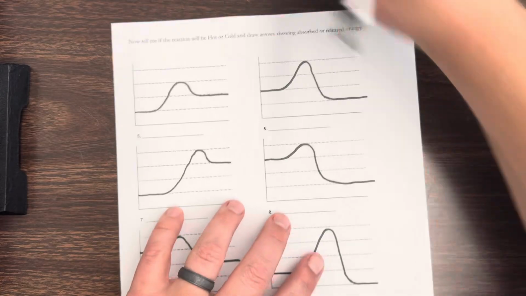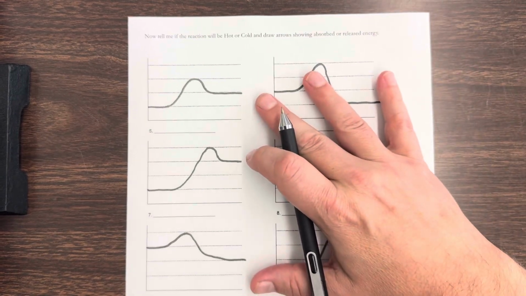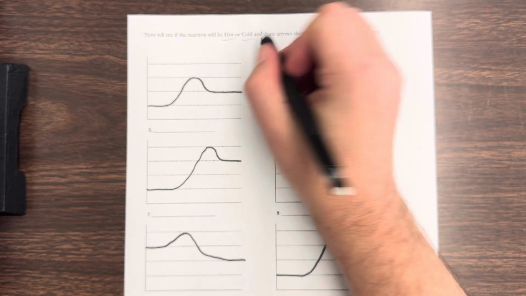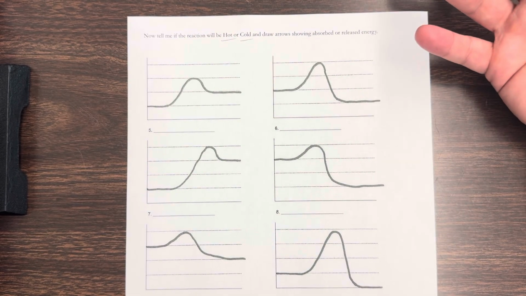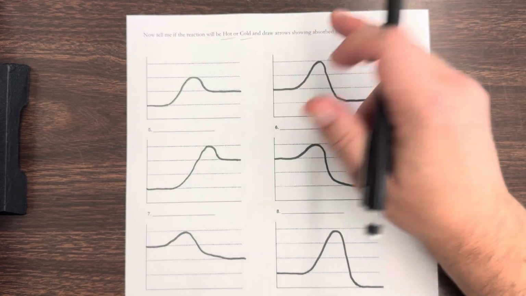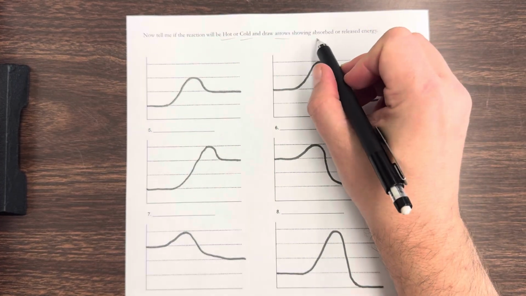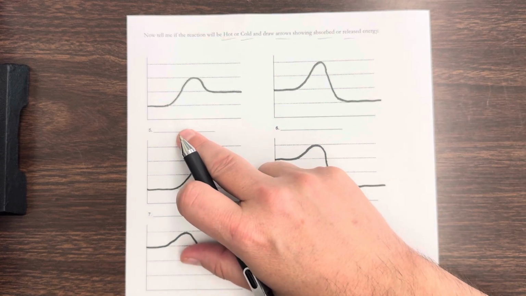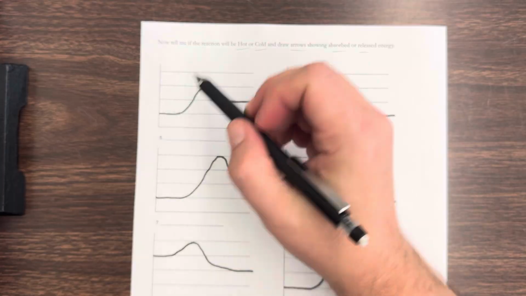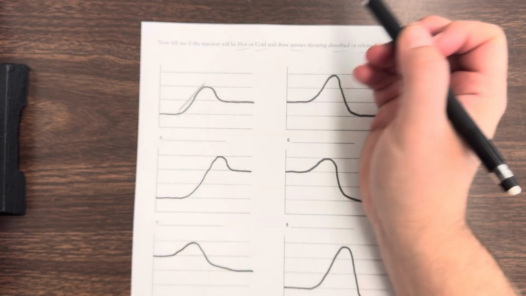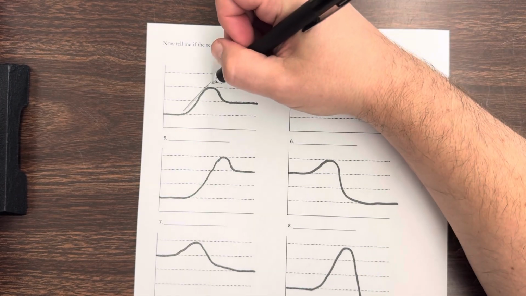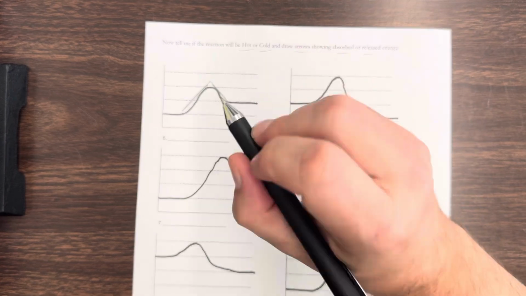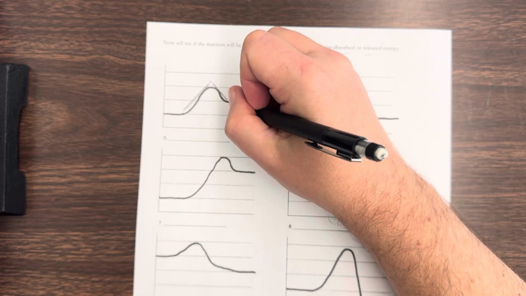Now the second page, similar idea, but we're gonna do a little bit more. We're gonna see if the reaction is hot or cold based on whether energy is released or absorbed. And we're gonna write in arrows showing where that energy is released or absorbed. So let's do this first one together. We've seen this before. It takes a certain amount of energy in order to break the bonds. New bonds form and release this much energy. But that's not enough for this whole reaction to happen.